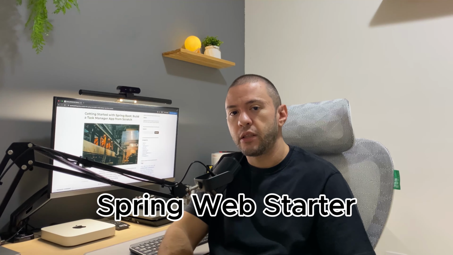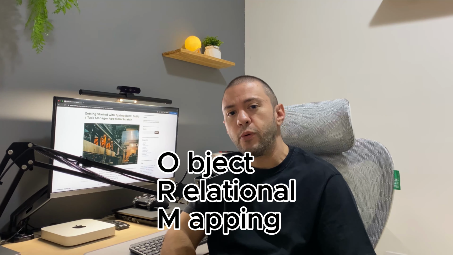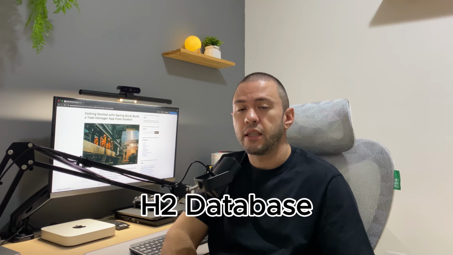So for that, we are going to use obviously Spring Boot. We are going to create the application using a Spring Initializer, and then we are going to use Spring Web Starter to make the REST layer of the application, Spring Data JPA to make the access to the database using ORM, and also the H2 database, which is an in-memory one. So you don't need to take care about containers, Docker, and so on. And this is a database that is initialized once the application gets started and destroyed after the application shuts down. So let's get started.